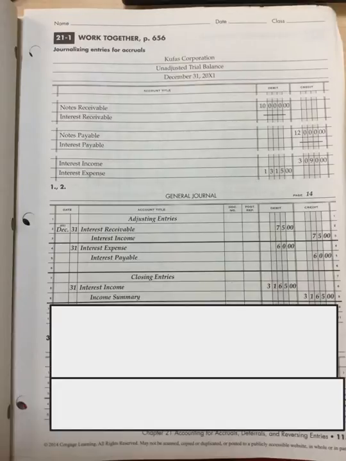Okay. Now we're still on number 2 on page 656 because we need to now journalize the interest expense closing entry. Okay, so doing the same thing that we did before. Interest expense balance tells us at the top of the page that it was $1,315. We had an interest expense of $60, an adjusting entry. Therefore, our new balance is $1,375.